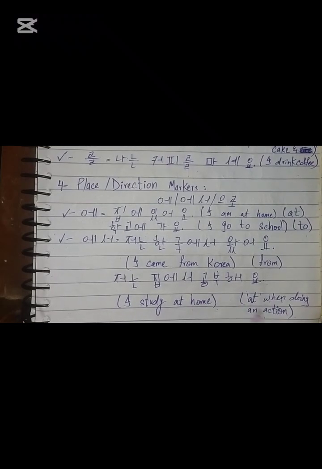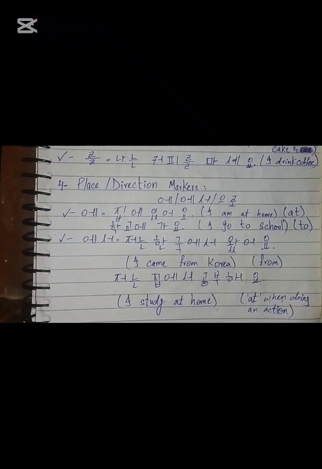That is so simple. The difference is so simple. You guys just have to memorize it and you will literally master it. Trust me.